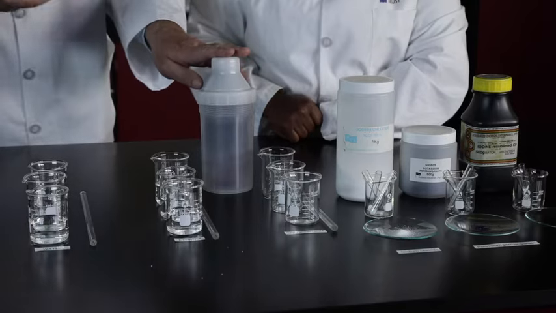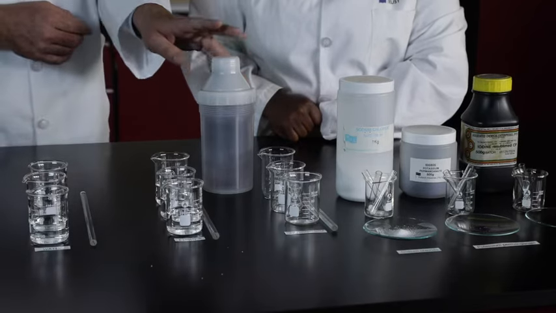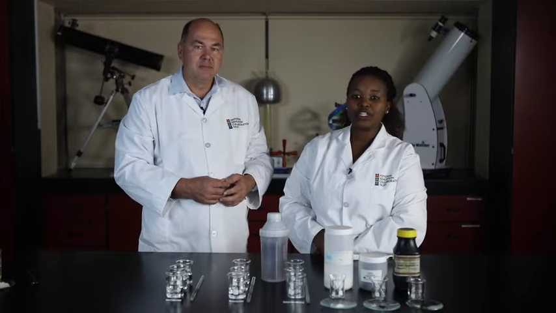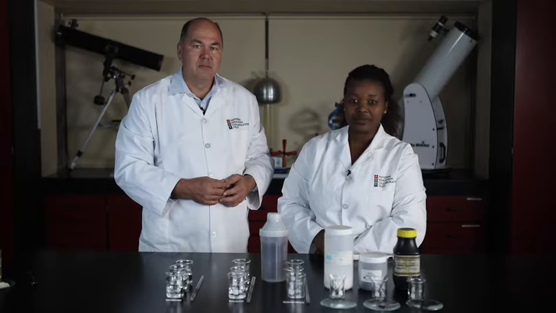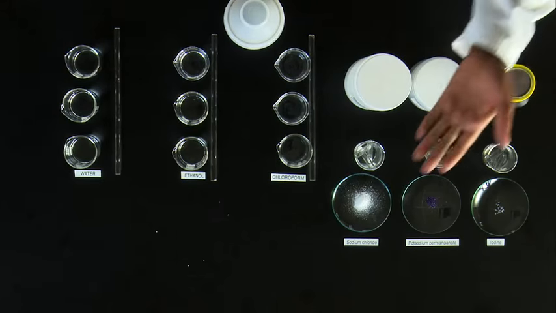Chloroform is a very toxic and volatile substance. Now, we add the same quantity of solute to each of these beakers. We will try sodium chloride first.